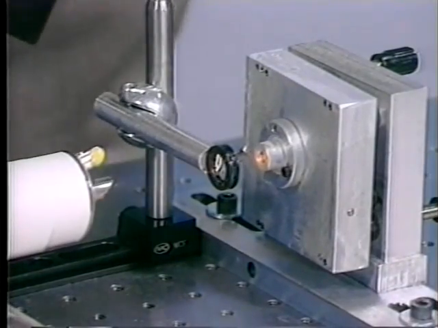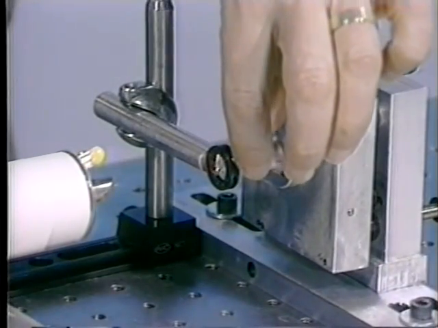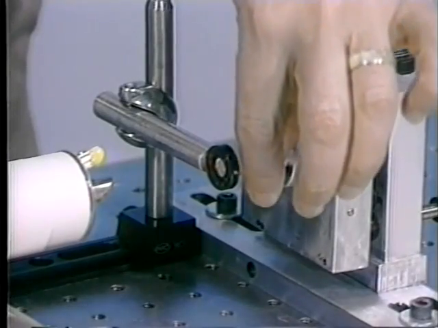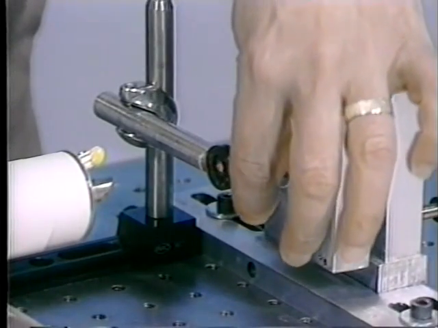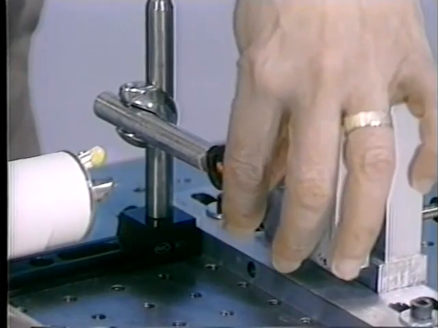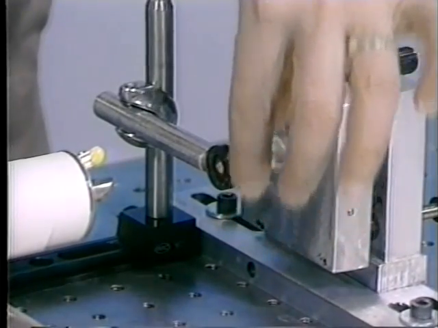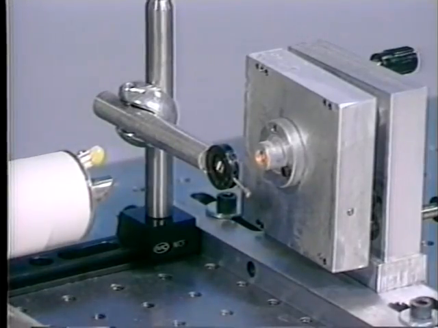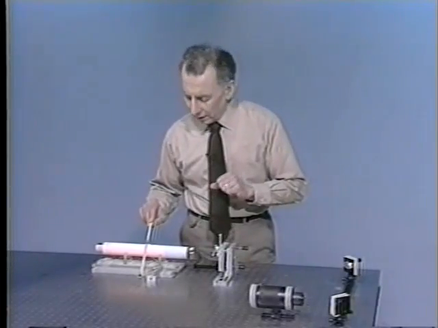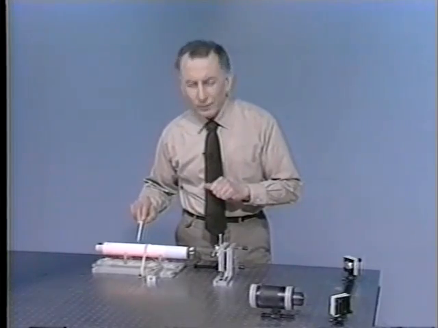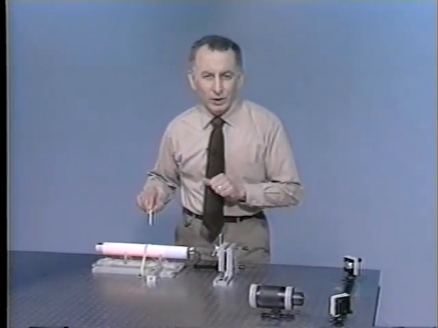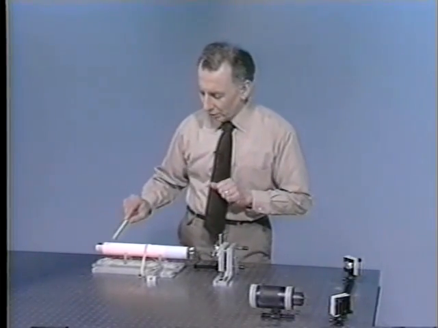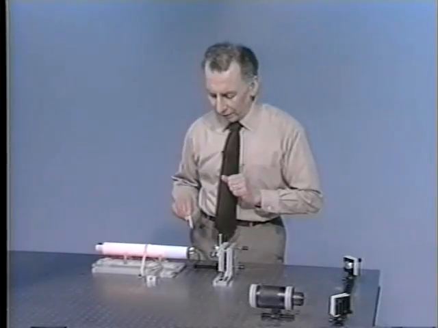So here's the aperture, and by adjusting this knob here, I can change the size of the aperture. In the meantime, we've also covered the laser tube here with some white paper so that we don't have too much light to burn the camera. So in case you don't see the discharge tube so well as before, it is because we've covered it up.